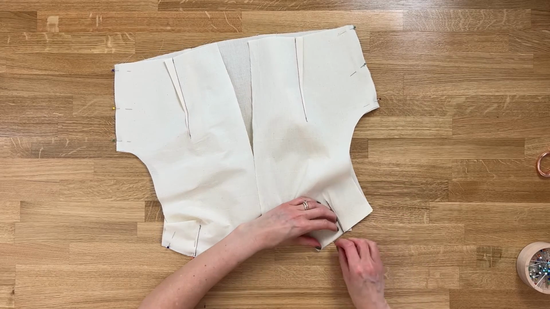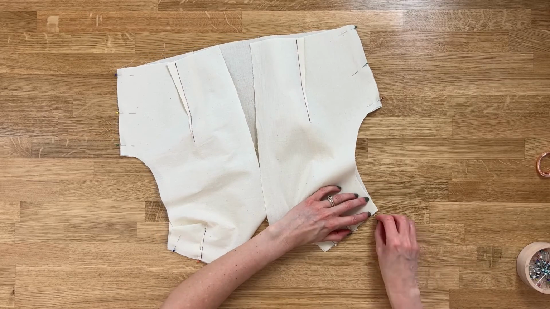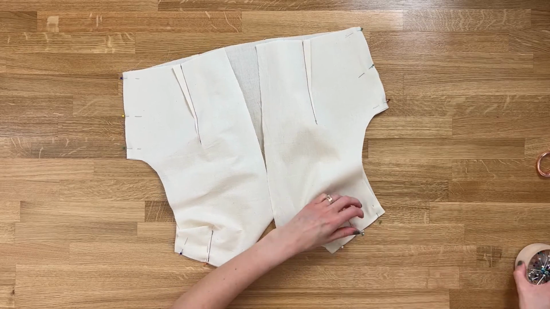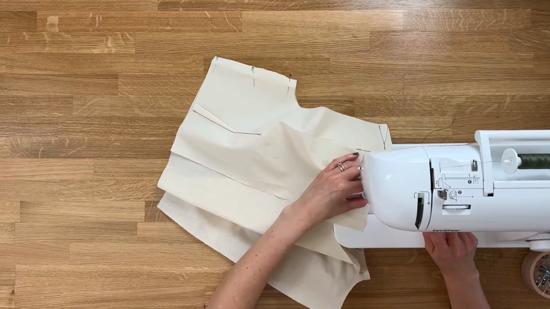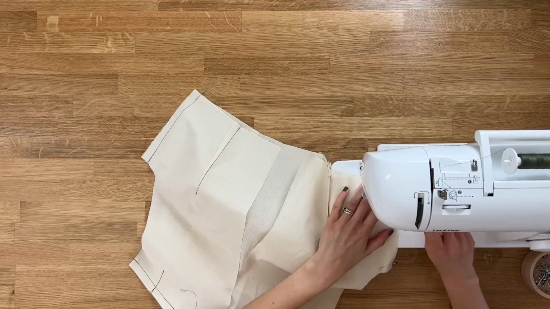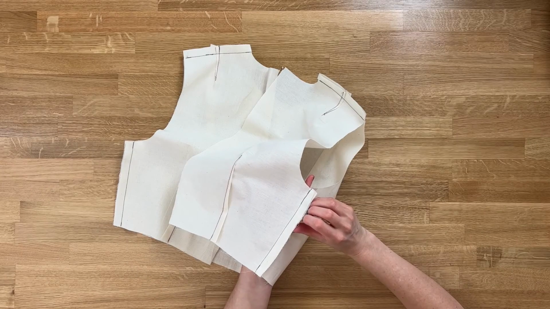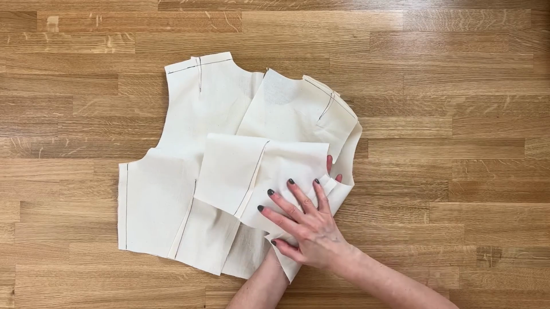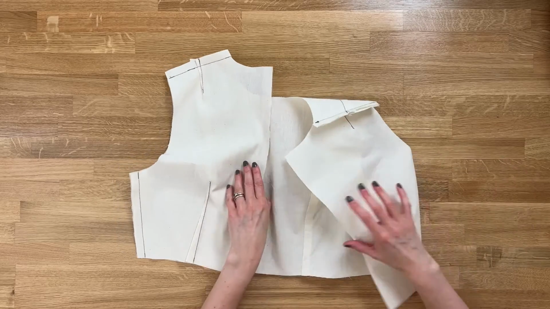Make sure that you're pressing and pinning those shoulder darts towards the arm side and towards the side of the garment. Once you've pinned those 4 sides, we're now going to sew each of them using our 1.5 centimetre seam allowance. Once you've sewn those seams, just go and press open those seams, each and every one of them, and then let's go and try it on.